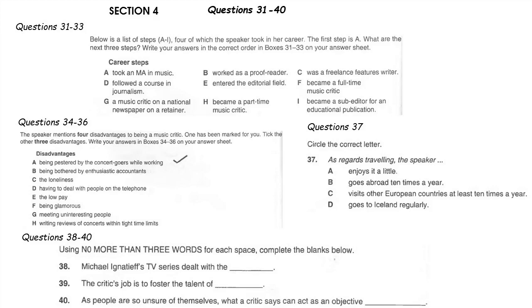And how did it all start? Many times I have been asked how someone becomes a journalist and how I myself became a music critic. There is no set path. After doing an MA in music, I worked in a London bookshop for a couple of months, then as a sub-editor for an educational publication.